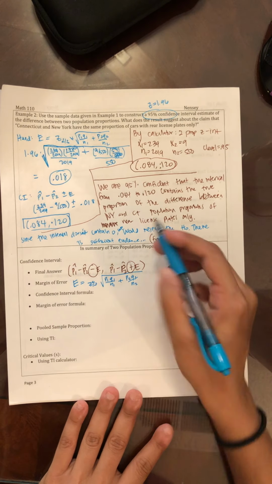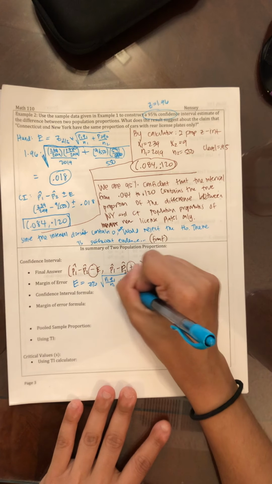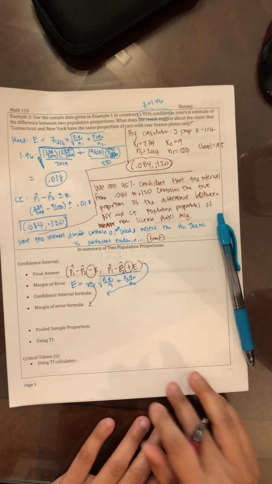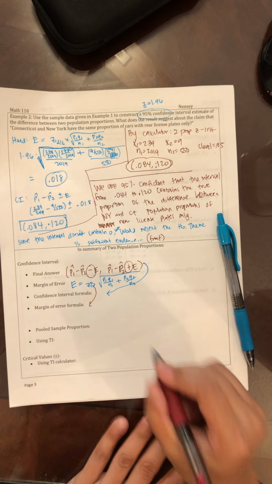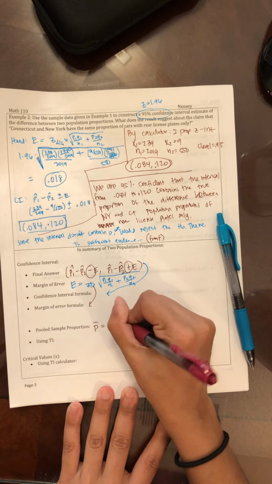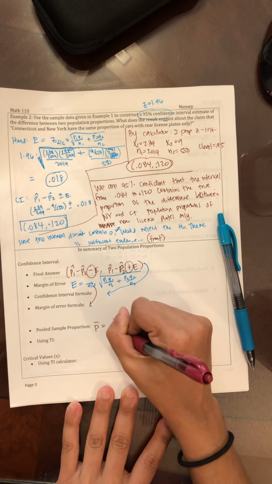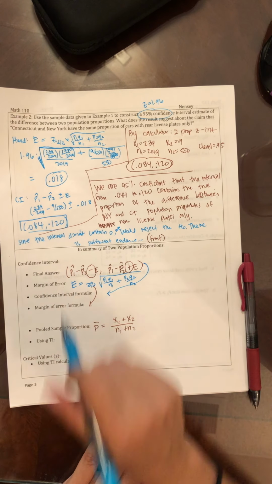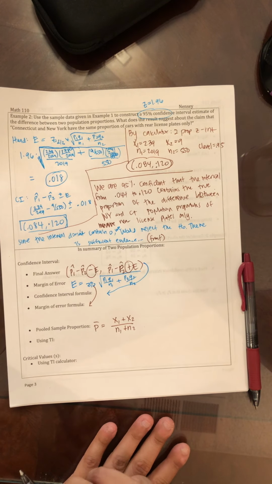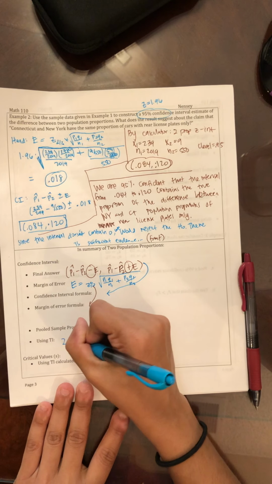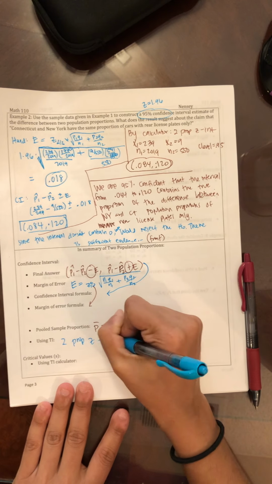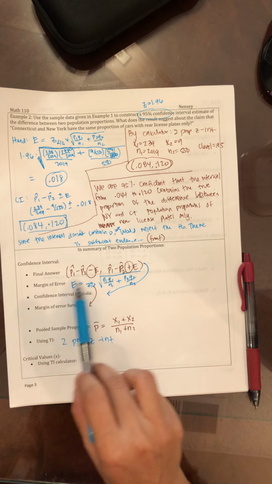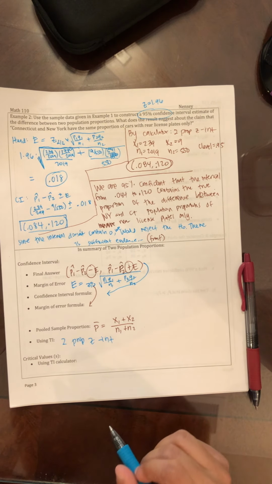And then it says confidence interval formula. Guess what? We already did it. And the margin of error formula, we did it. All right, what was your pooled sample proportion formula? That's P bar equals X1 plus X2 over N1 plus N2. If you're using a TI for just the confidence interval, you're going to be using 2-PropZInt. If you're not, you're going to have to find your E value and add and subtract it from your proportions, which again, you're more than welcome to.